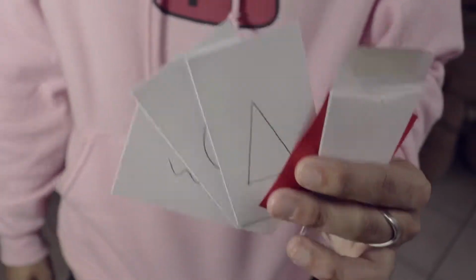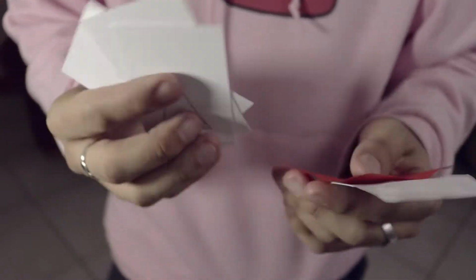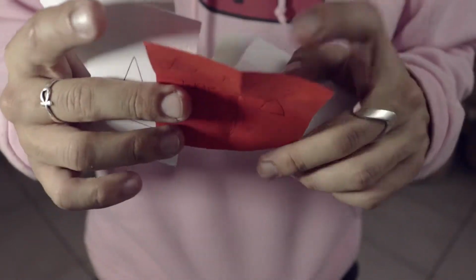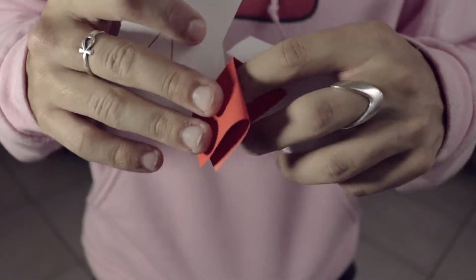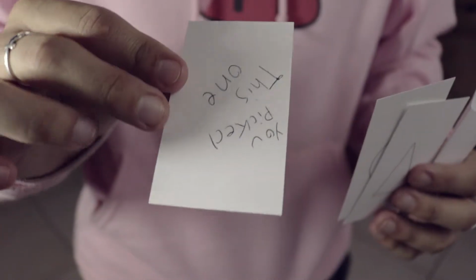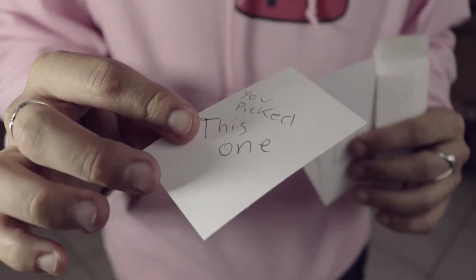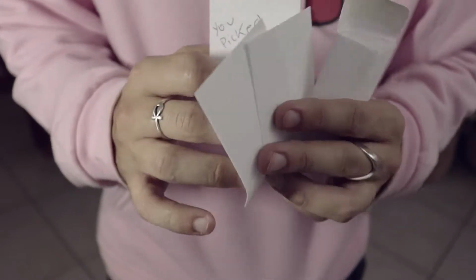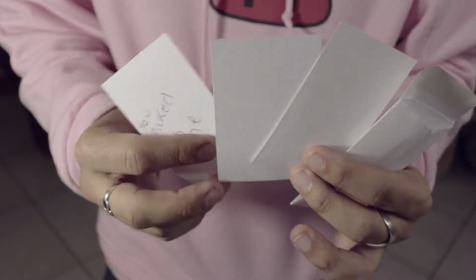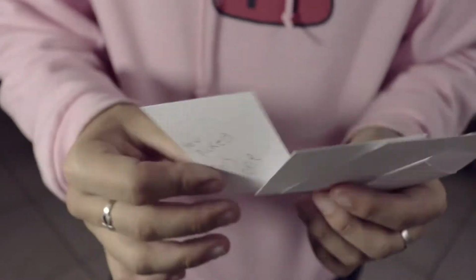Now, the interesting part about this is what if the spectator would have picked the squiggly lines? What prediction would we show then? Well, of course, we're not going to show this prediction because that doesn't match. So which prediction do we show for the squiggly line? Well, cleverly, on the back of the squiggly line, there's a little bit of text that says you picked this one. Hey, you see how clever that is? So here it says you will pick this one. Now, of course, when you look at the back of the other ones, you notice that they're blank, so the spectator doesn't think that you just drew that on all the cards and happen to only show this one. So that's what's on the back of the squiggly line.